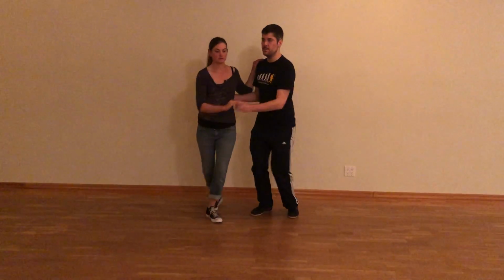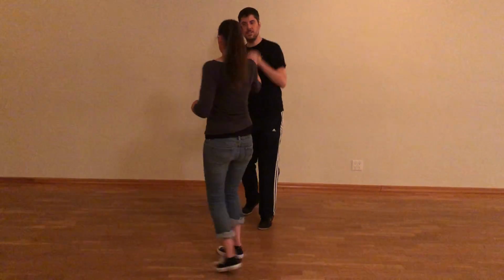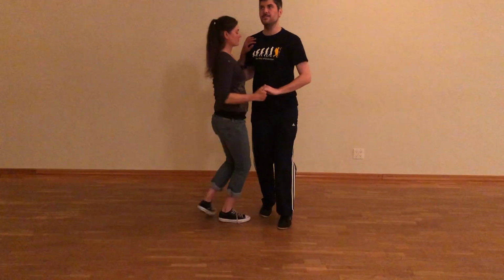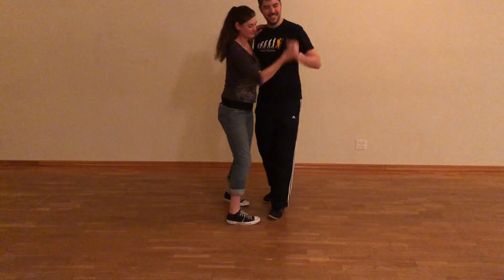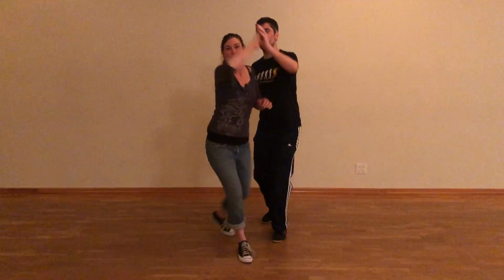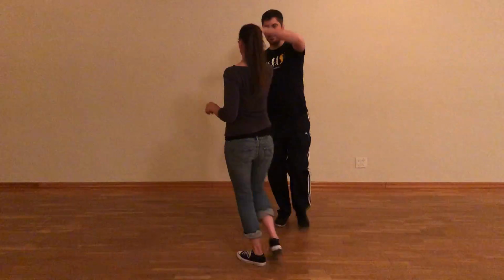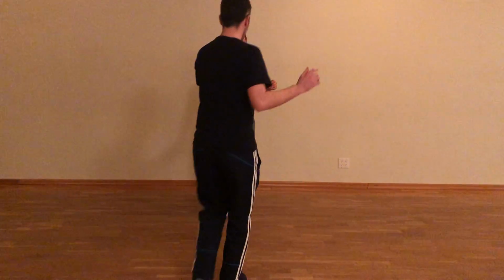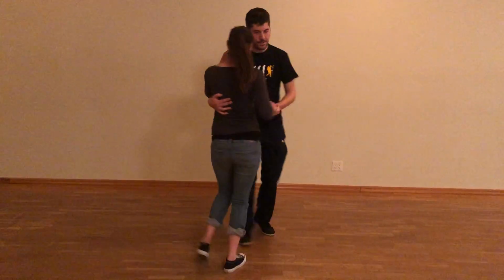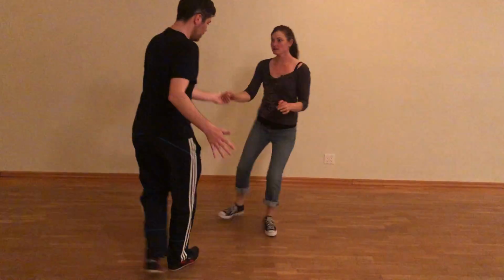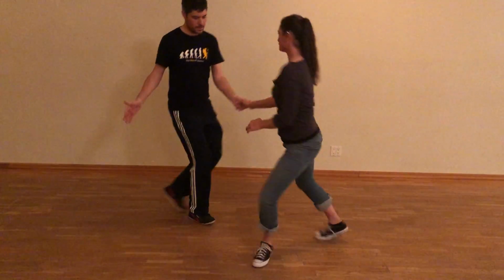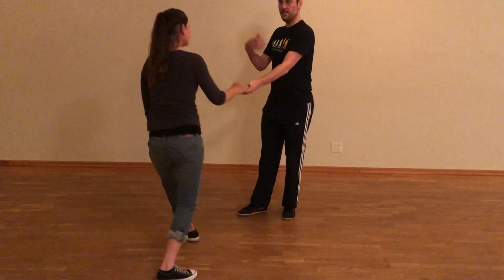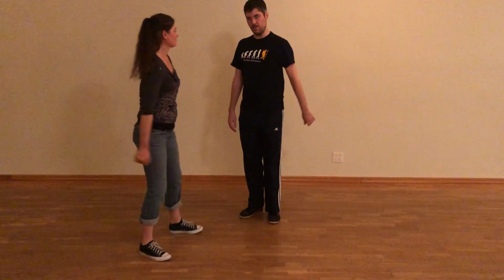The sequence we did started with a tuck turn, 1, 2, 3, and 4, 5, and 6. Follow underarm, 3 and 4, 5, and 6. Swing out, 3, 4, 5, 6, 7, and switch, switch, switch, switch, switch, switch, switch. And this can go for as many counts as you want.